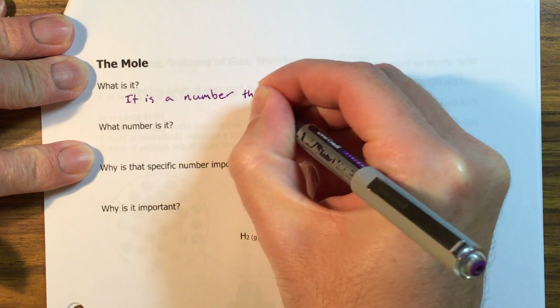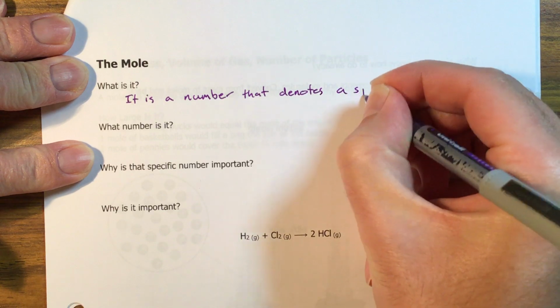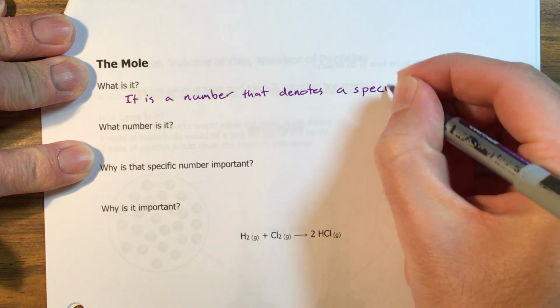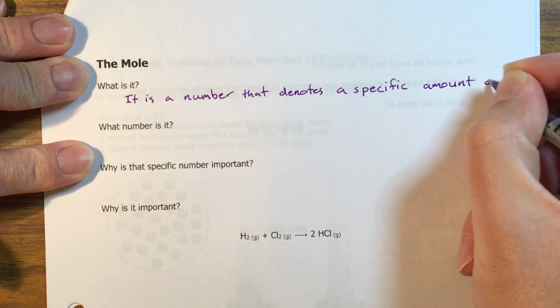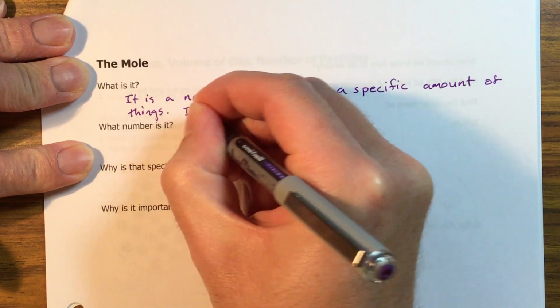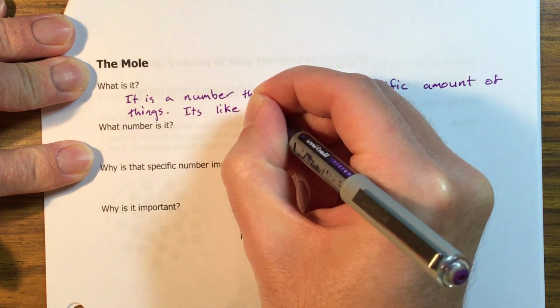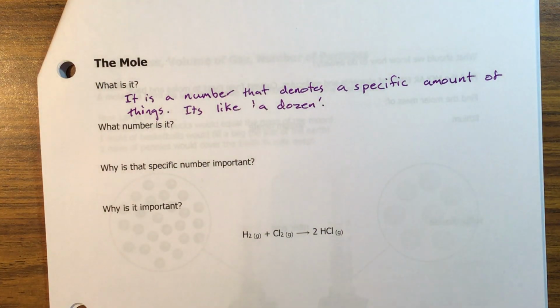It's a number that denotes a specific amount of things. It's like a dozen. Right? Anytime you hear the word dozen, you know it means 12. You can have a dozen of anything. You can have a dozen donuts, a dozen eggs, a dozen people. It doesn't matter what it is. A dozen is always 12 of those things.